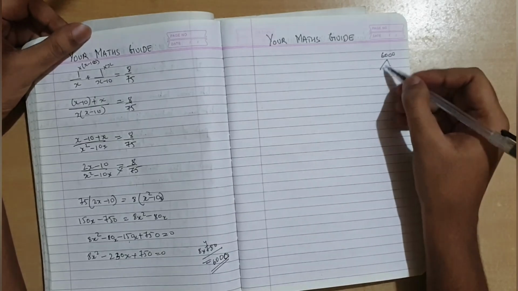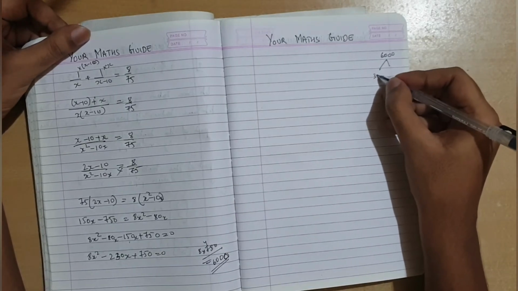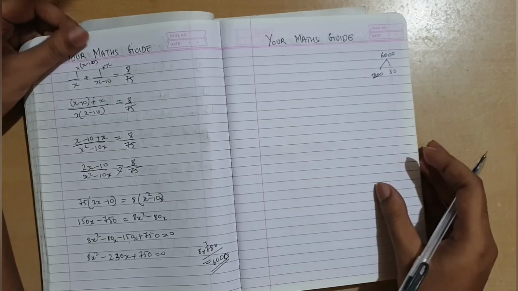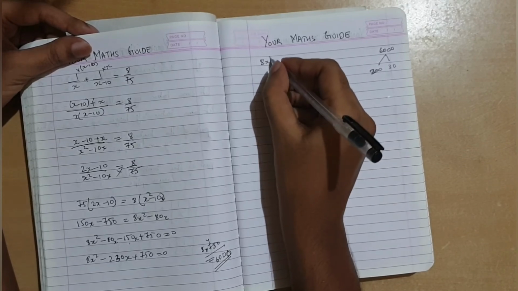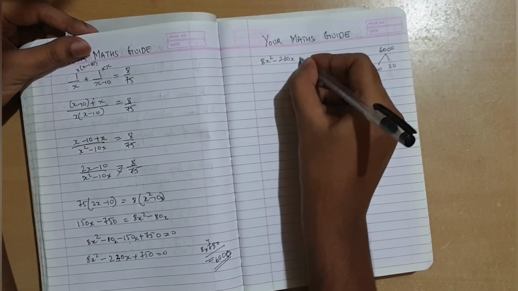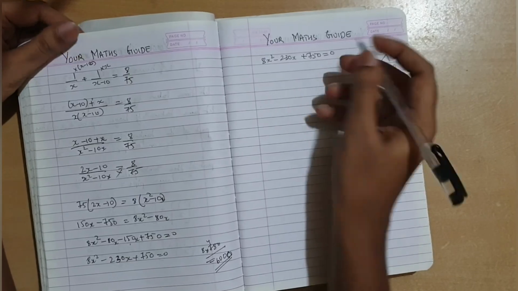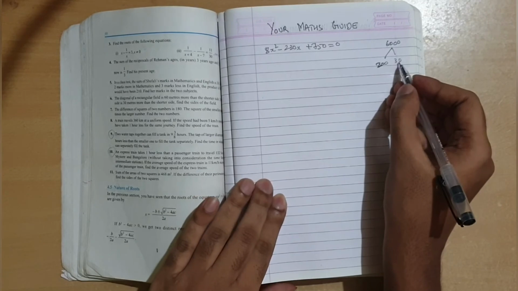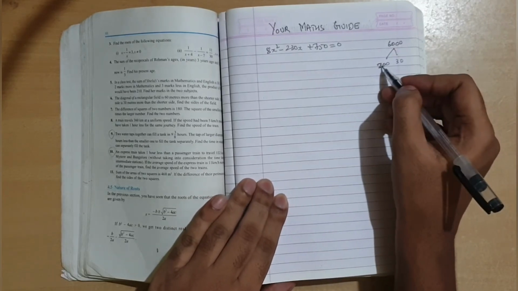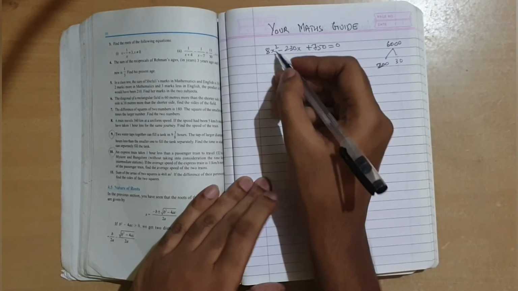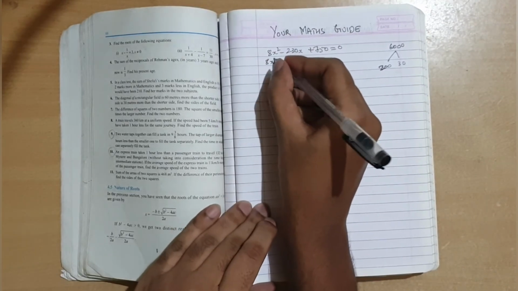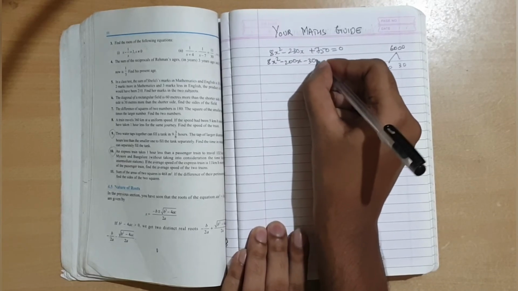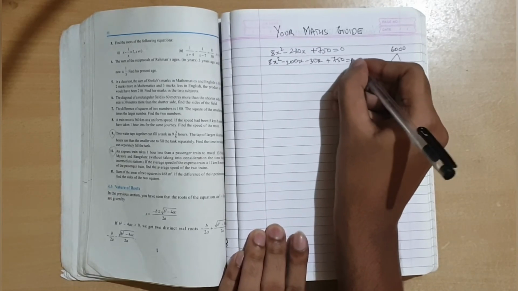We need 230, so 2 3s are 6, so 200 into 30 will give us 6000. So 8x square minus 230x plus 750 is equal to 0. Now 200 into 30 will give us 6000. Also minus 200 minus 30 will give us minus 230. So 8x square minus 200x minus 30x plus 750 is equal to 0.